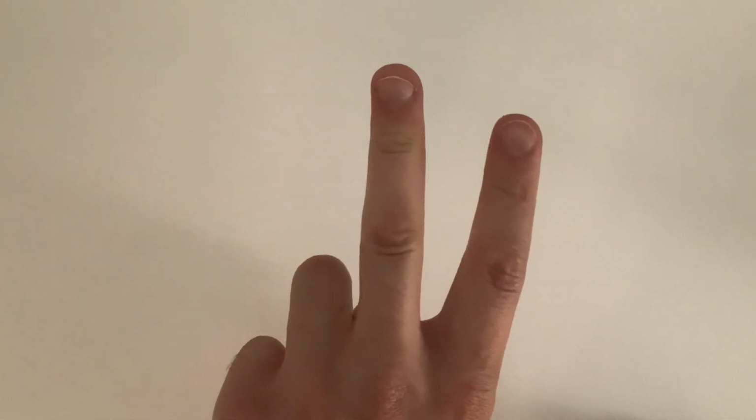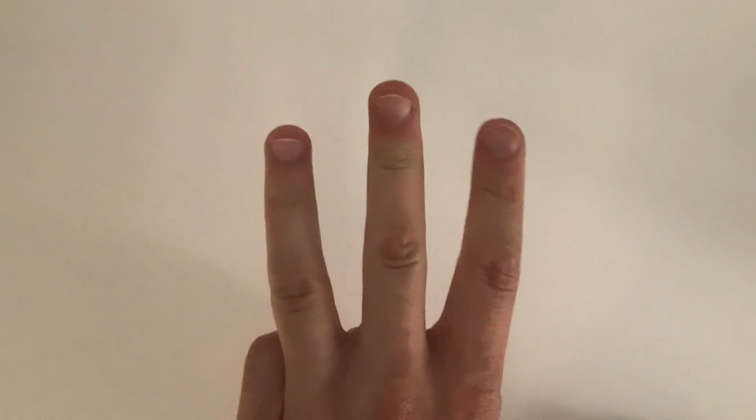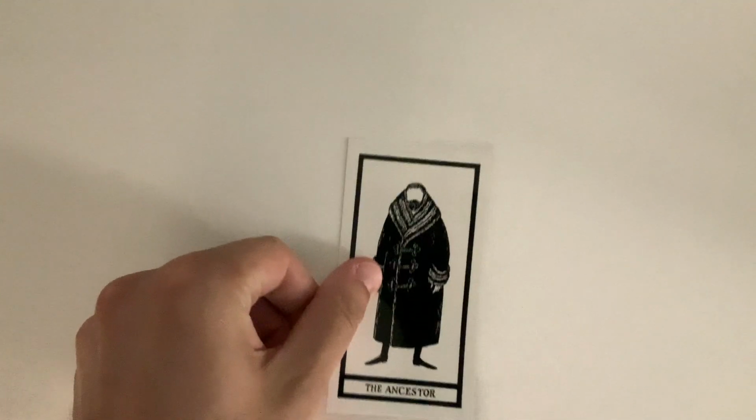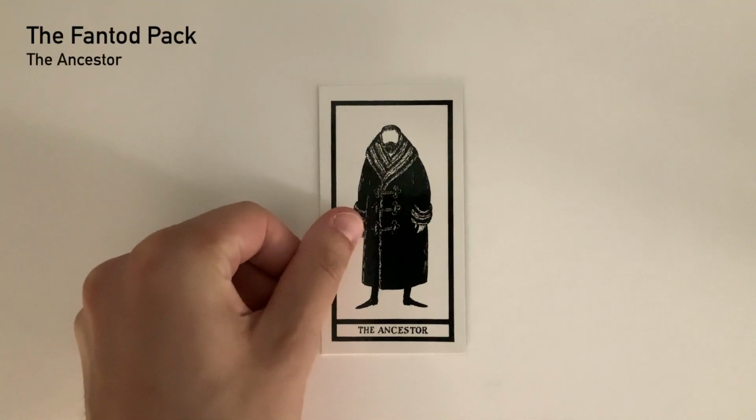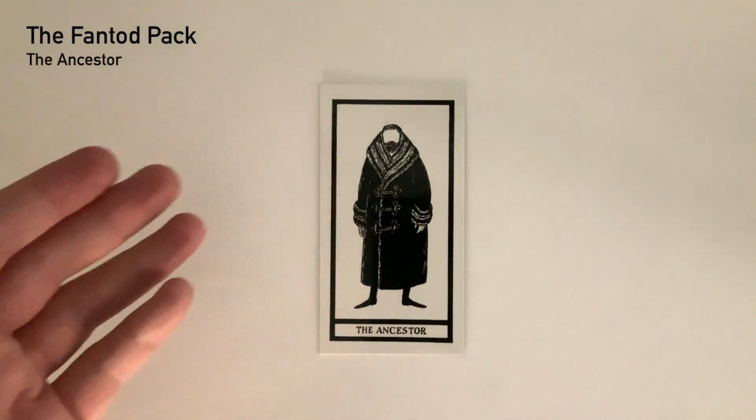Today, we will be using contrast in a discussion around intensity, directionality, and mystery. I can't remember three things, folks. Here we go. Let's jump right in and take a look. First up is intensity. Here we have the ancestor from the lovely Fantod pack.